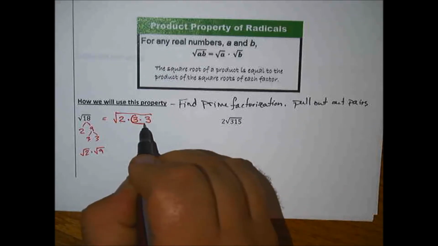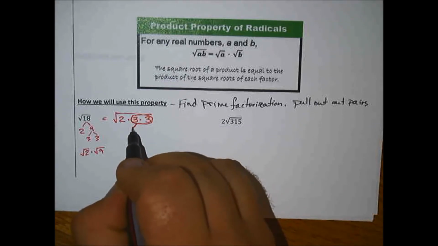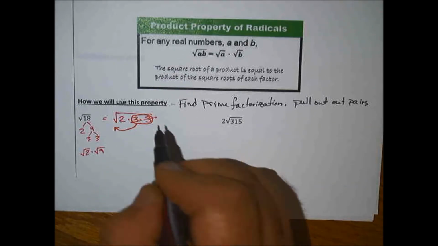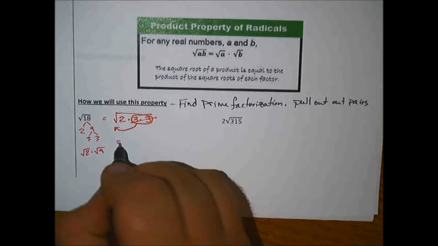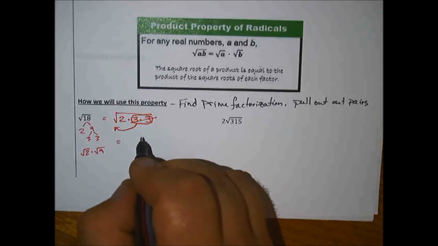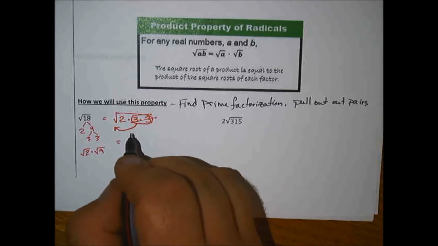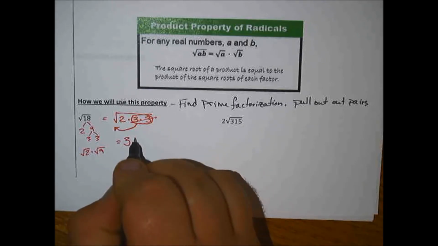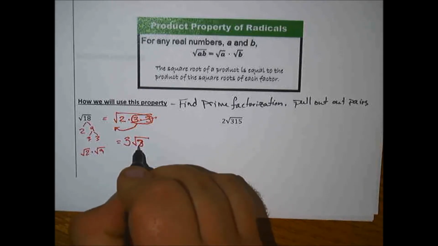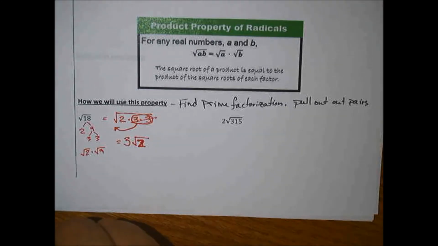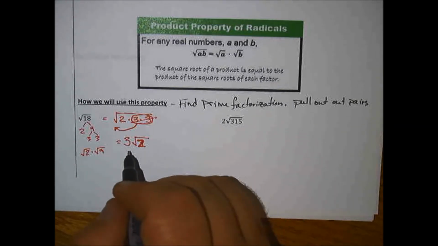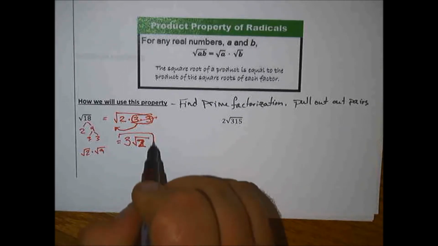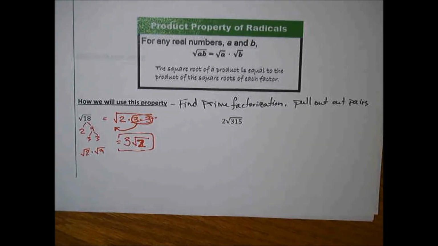So those 3s buddy themselves up and come outside, and they cancel out in there. When you and your buddy come outside of the radical symbol, you kind of morph into one, I guess. That's the way I think of it anyways. And we get root 2 as an answer. So I got my buddy, we become one person, and there we go. That's what we're left with. The 2 doesn't have a buddy, it doesn't get to come out.